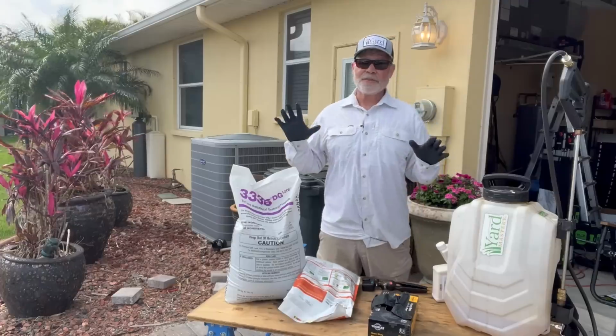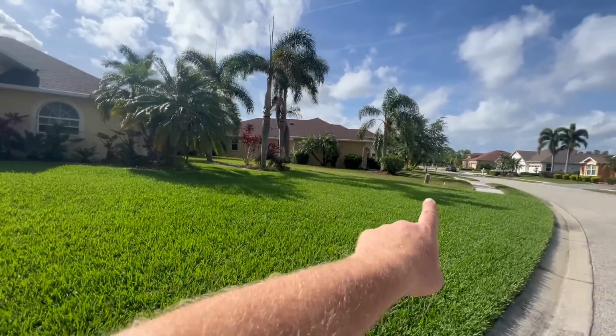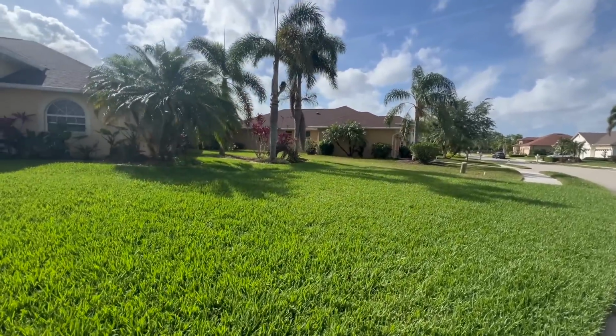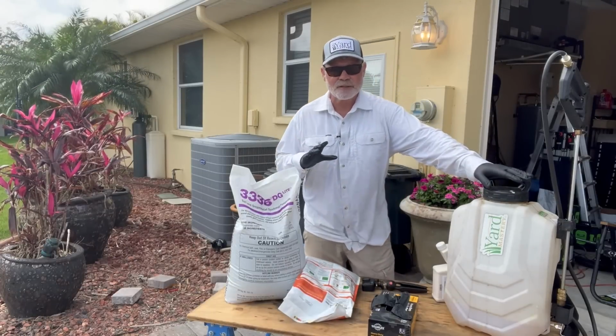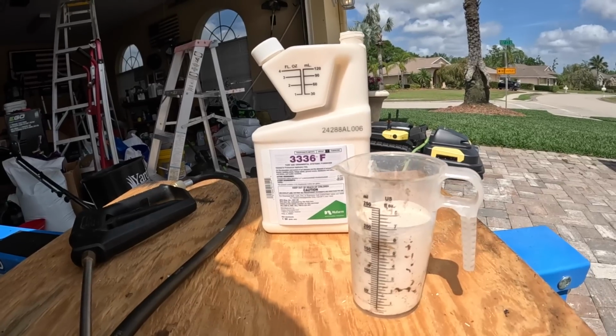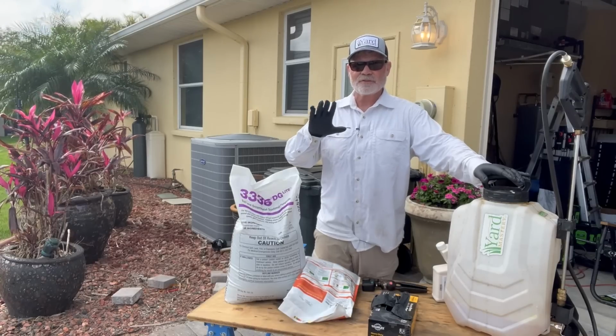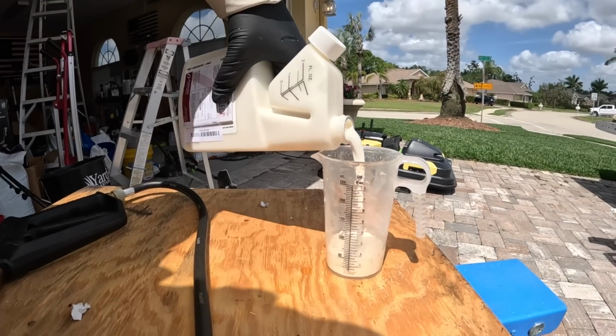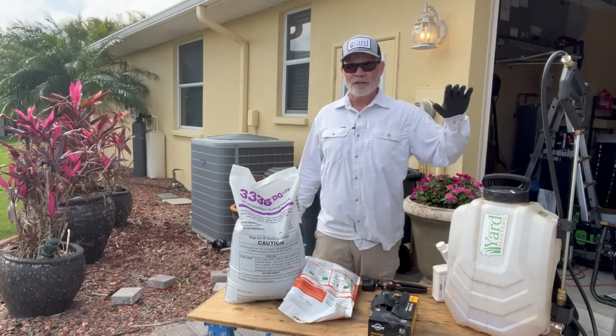I have a 3,000 square foot area that I'm going to spray here today, which is my backstage and side yard over there. And so I'm going to use this backpack sprayer here, and I'll be mixing a total of 6 ounces of the 3336 and 2.25 ounces of the azoxystrobin in 3 gallons of water, and again spraying evenly across that 3,000 square feet.